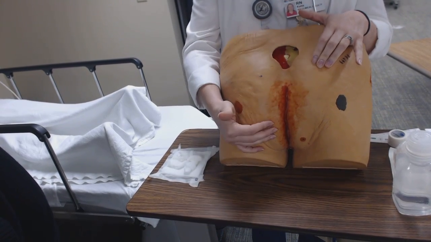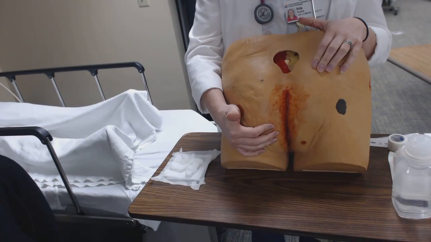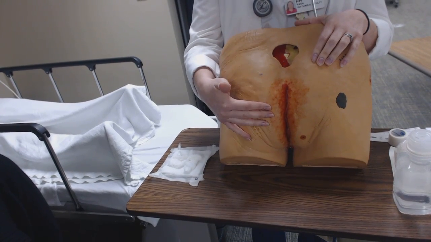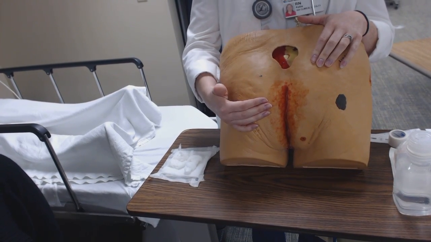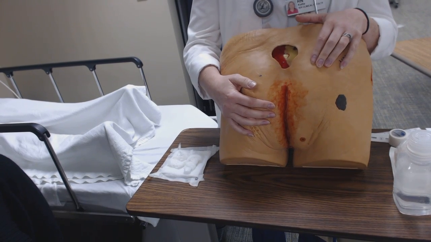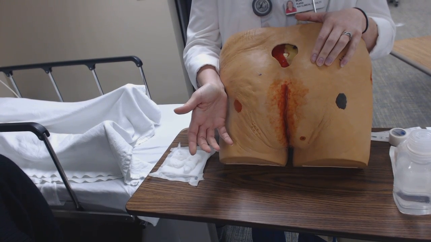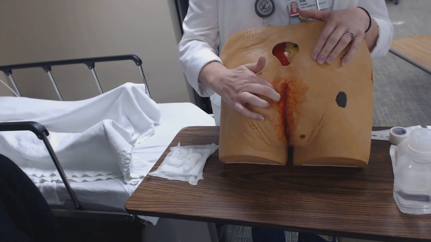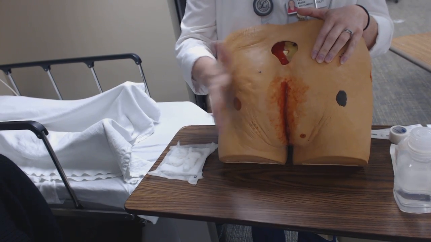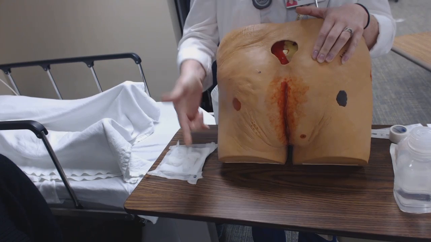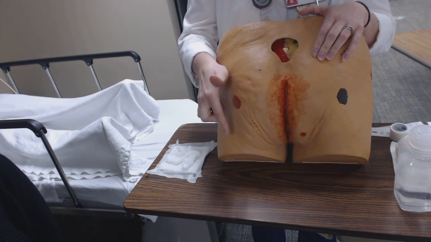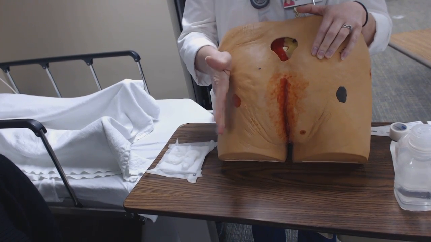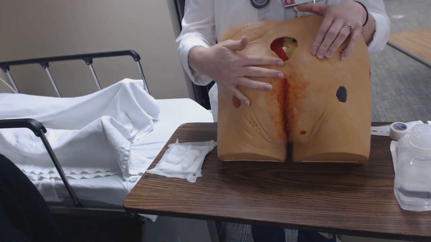So this is a stage 1 pressure ulcer. You can see it looks like the patient has been laying in bed and has been incontinent. So you talk about unblanchable redness. That's if we can push our finger on here and it doesn't change color. So you can see Mr. Butts clearly has a stage 1. The skin is not open, but it is red.